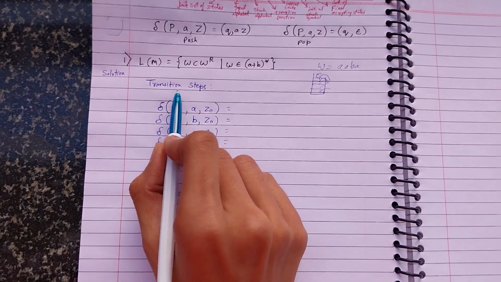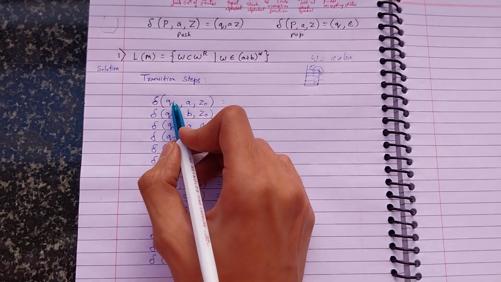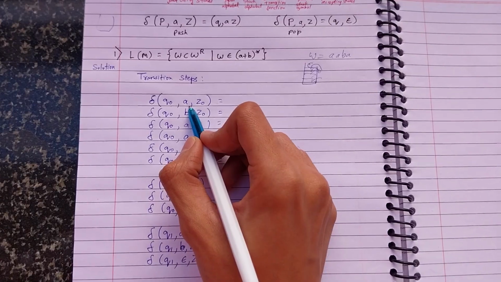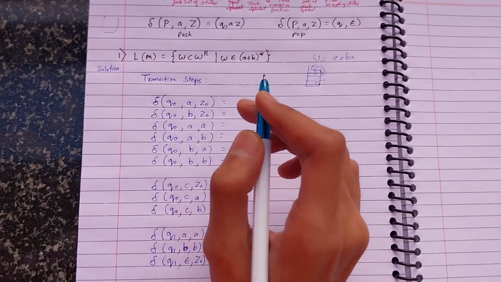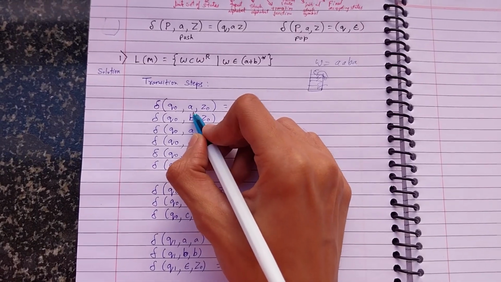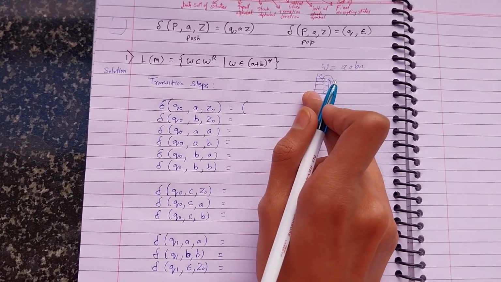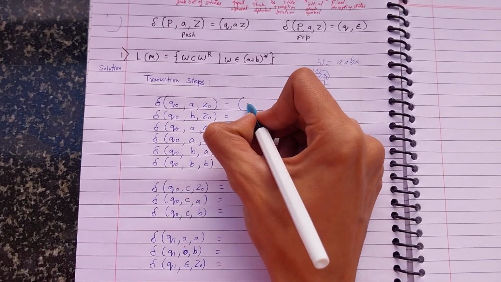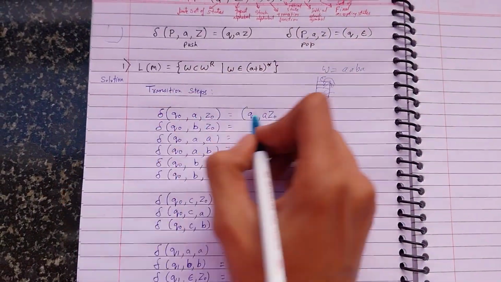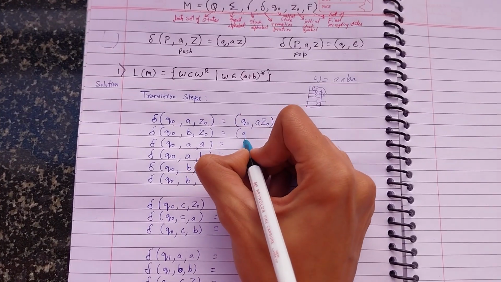So for that I'll write the transition steps. These are the transition steps. First I'll be in the Q naught state and I encounter A when the top of the stack is Z naught. You need to understand it this way. What will my next state be? I'm pushing all the values until I get C. So I'll write it as delta(Q naught, A, Z naught) gives (Q naught, A Z naught). And then if I get B, then also I push.